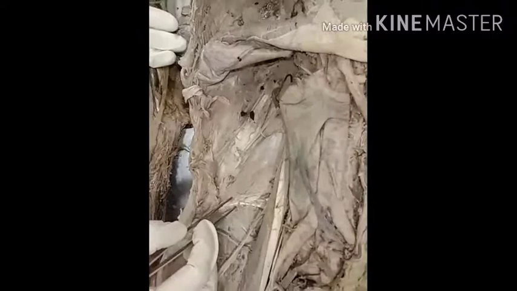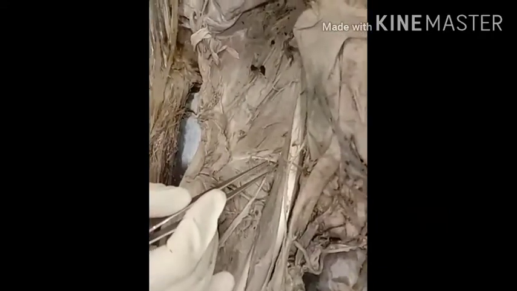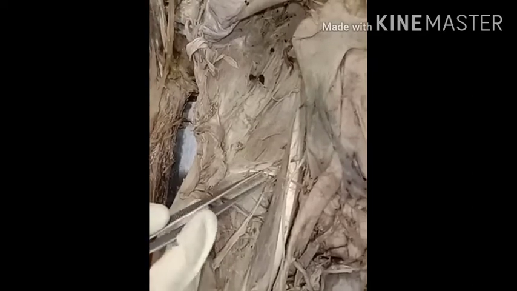Psoas major will be supplied by the spinal nerve, that is, straight away the branches will come from the roots of spinal nerves L2, L3 and L4. The roots of L2, L3, L4 that emerge from our spinal nerves will supply the psoas major muscle. Psoas minor will be supplied by the root coming from the L1 nerve. Iliacus will be supplied by the femoral nerve. This one is the femoral nerve.